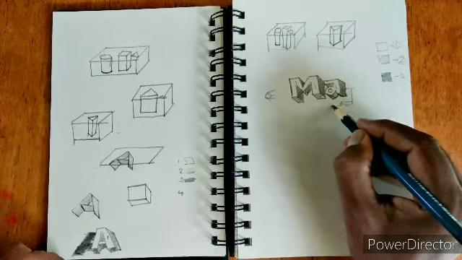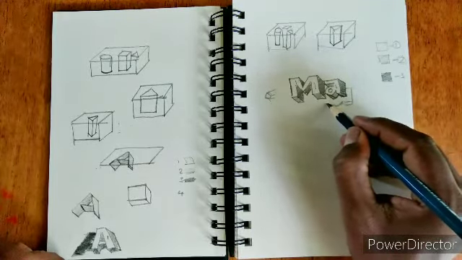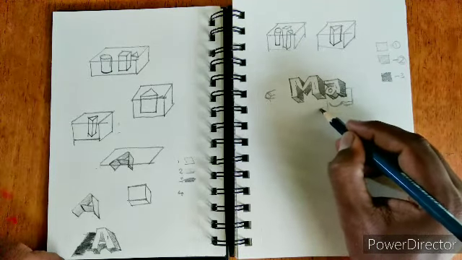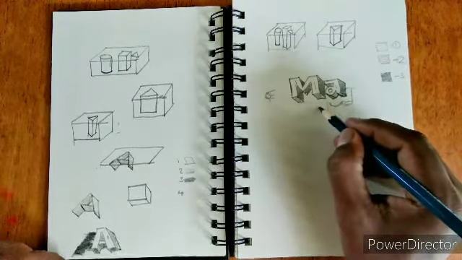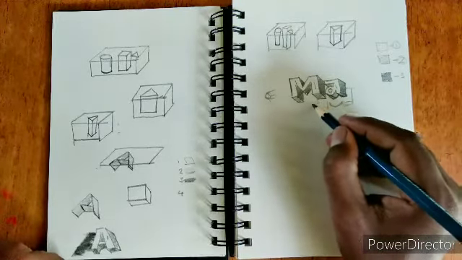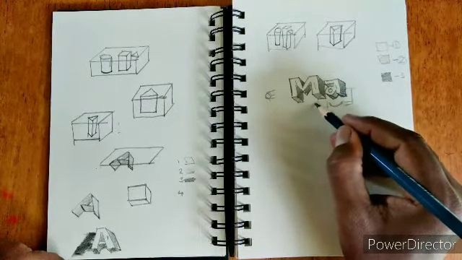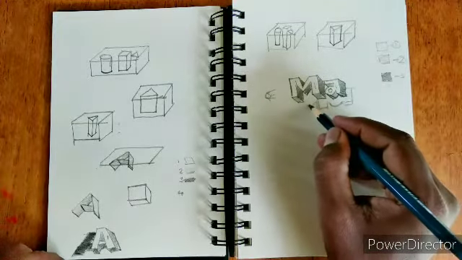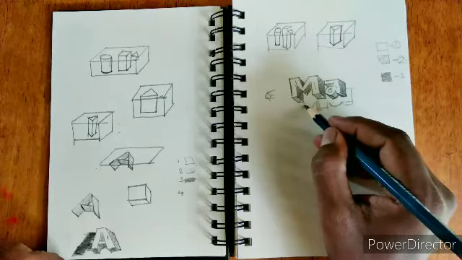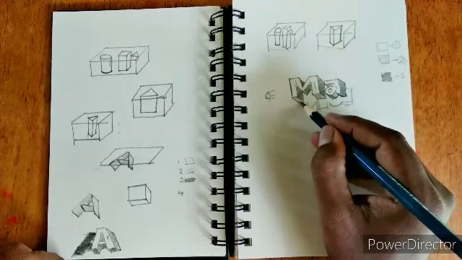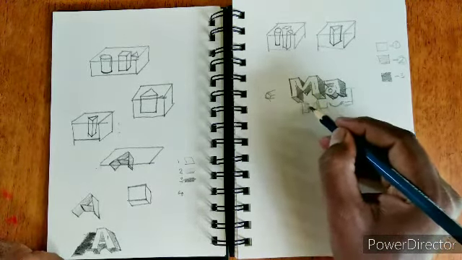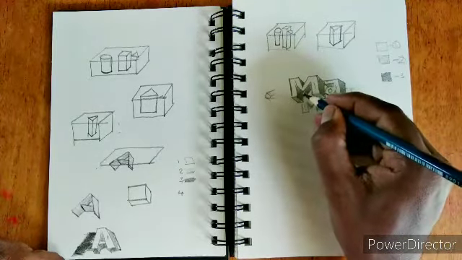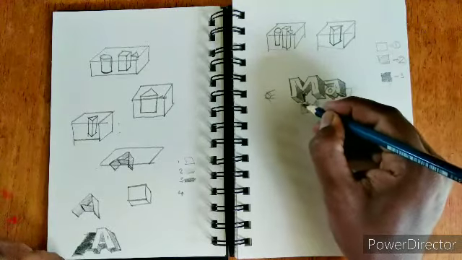Parallelly I'm drawing, so my complete shadow will be pitch black.